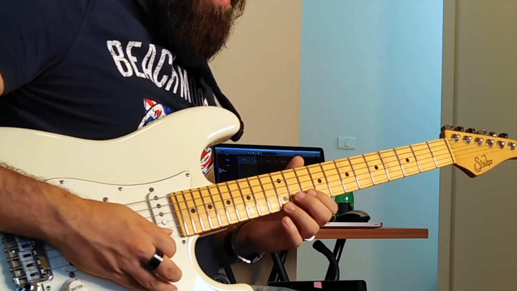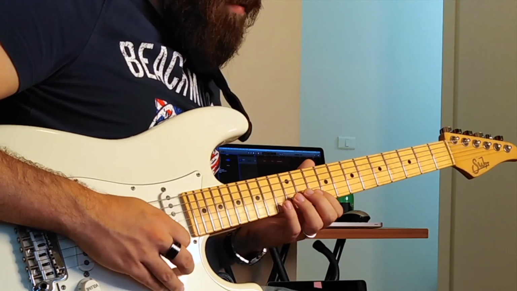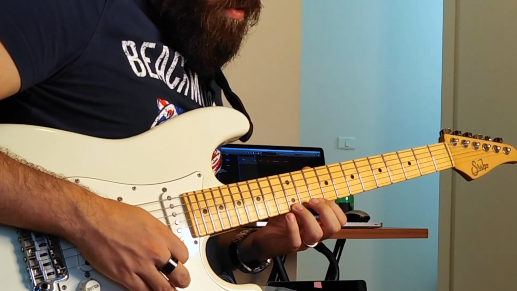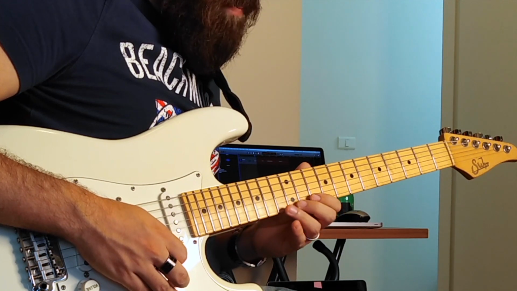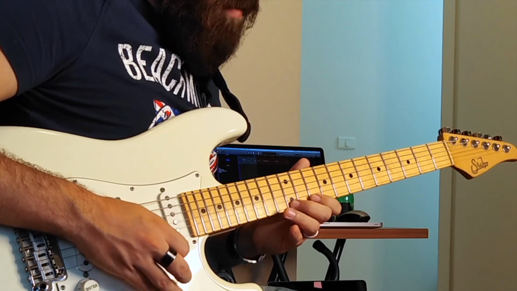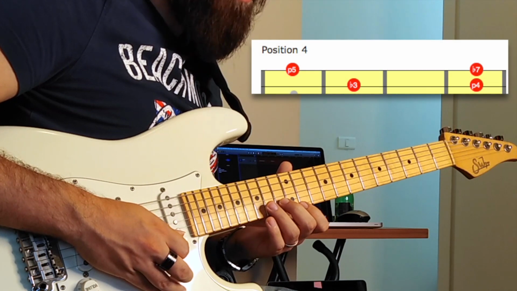Alright, now here, if you look at position 3, it's as if I'm opening up. So this shape is opening up and then position number 4 is closing this shape.